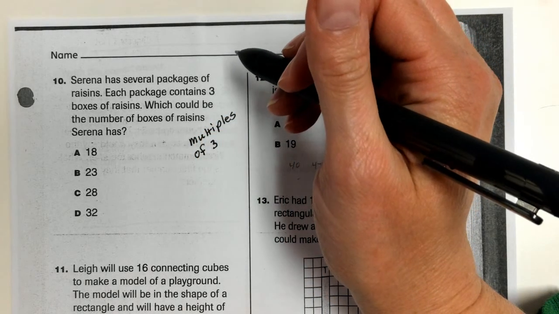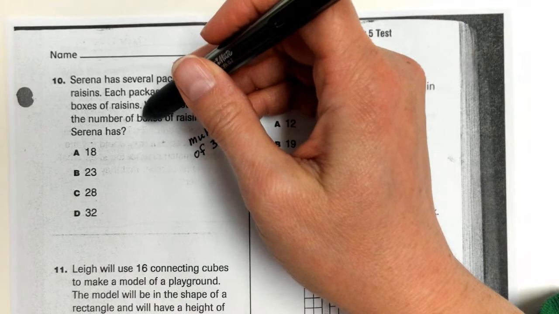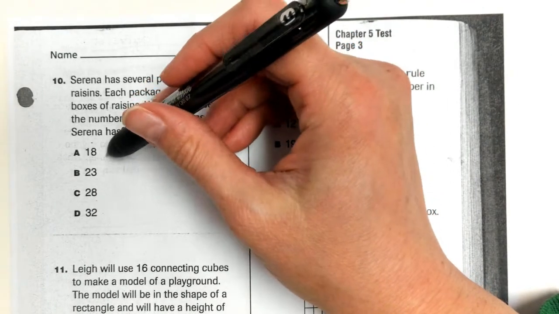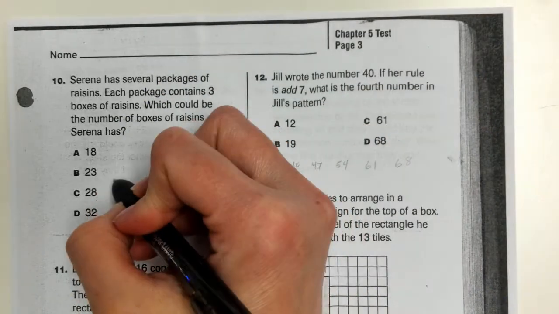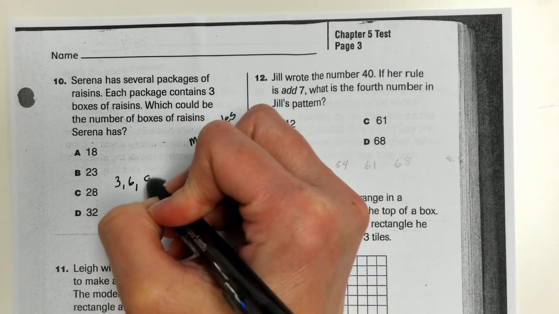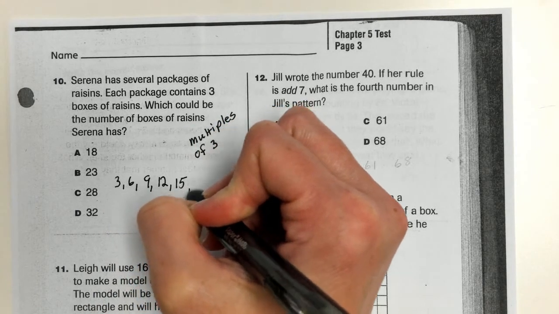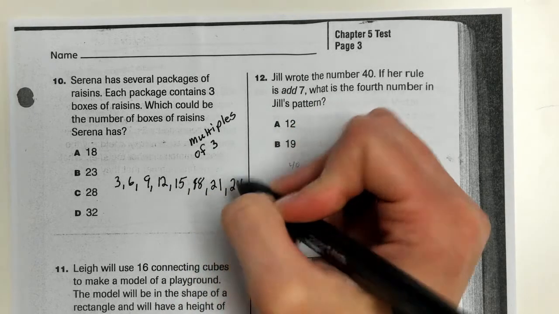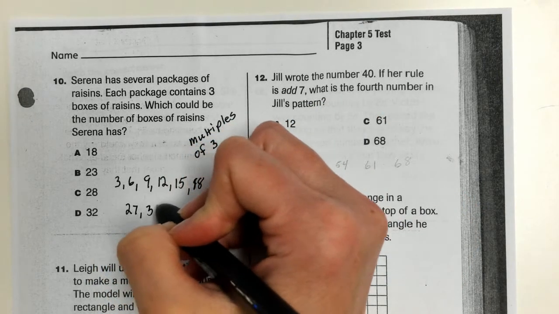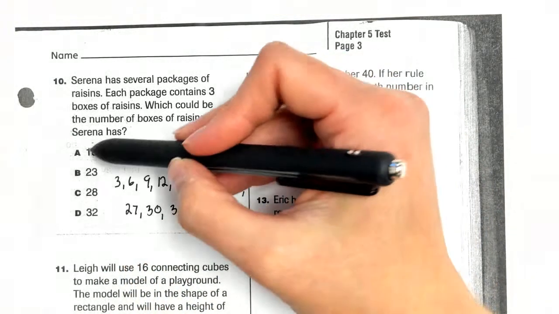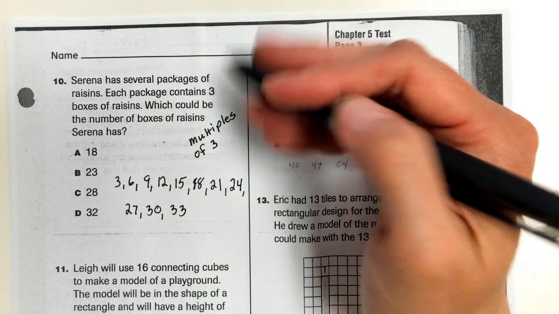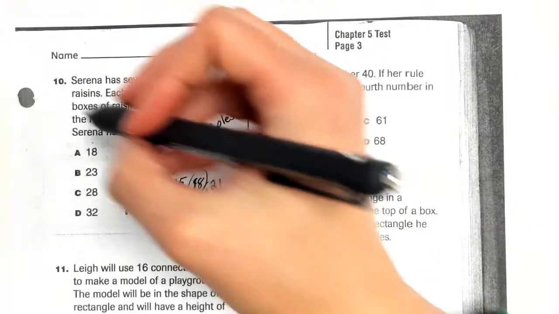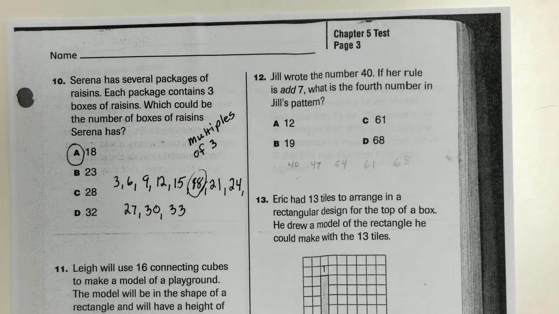Okay, because if she has a package, each package has 3 boxes. So I'm looking for which of these numbers is a multiple of 3. So let's count by threes. 3, 6, 9, 12, 15, 18, 21, 24, 27, 30, and 33. Which of these numbers is on my list of multiples of 3? There it is. Number 18. So A, she could have 18 boxes.